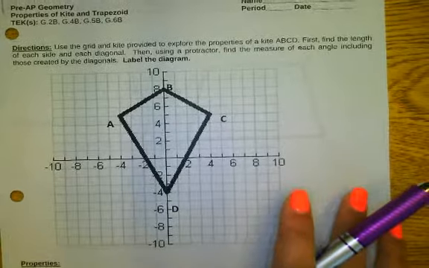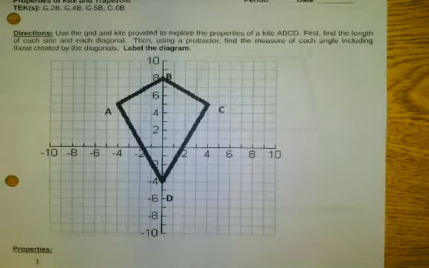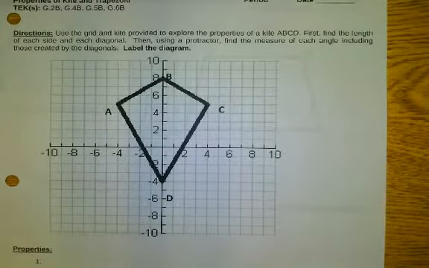Alright. The first shape that we're looking at is the kite. It says use the grid and kite provided to explore the properties of a kite. Find the length of each diagonal, and then using a protractor, find the measure of each angle, including those created by the diagonals. We're not going to get out the protractor. Instead, we're just going to use trig. Once we figure out all the sides of our triangle, we'll use trig to figure out those angles.